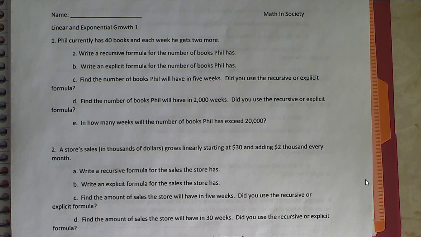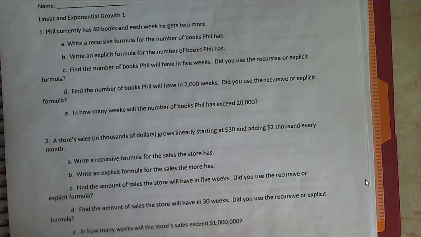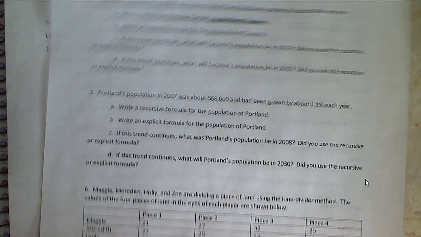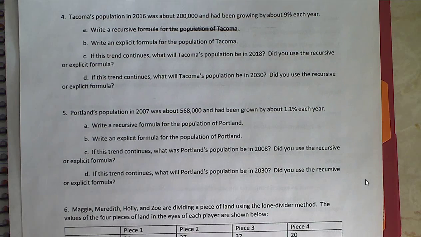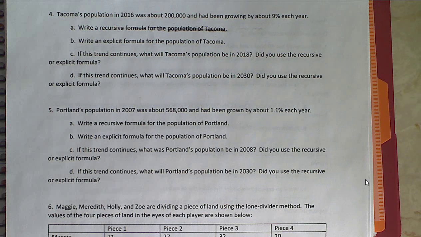And then questions 2 and 3 have the exact same parts A, B, C, D, E. If you want to flip to the back side really quickly, I'll go through question number 4 with you guys.